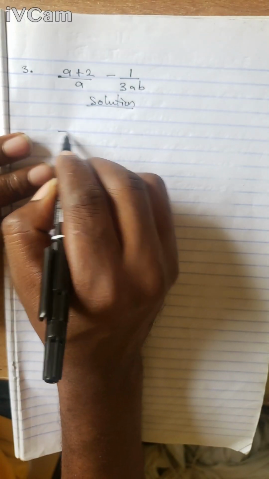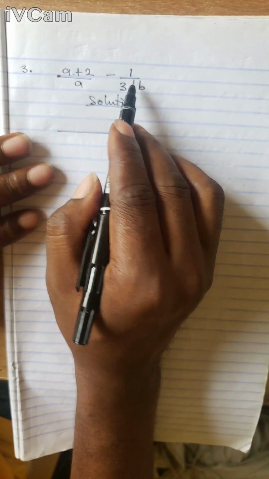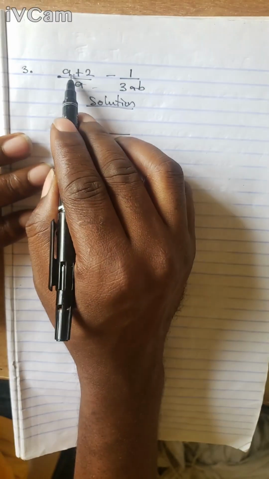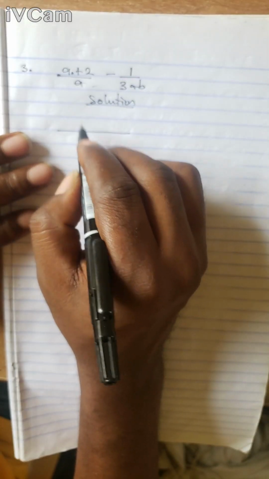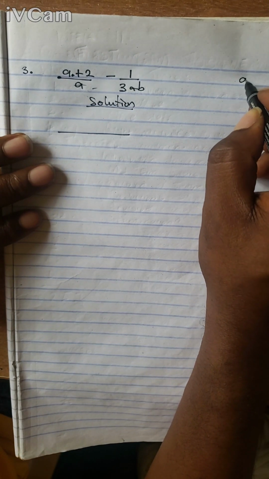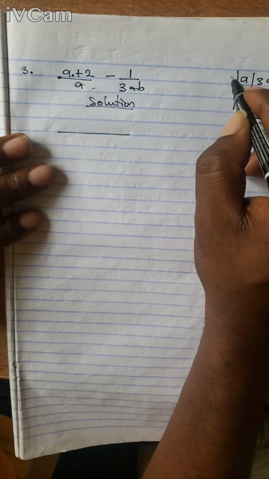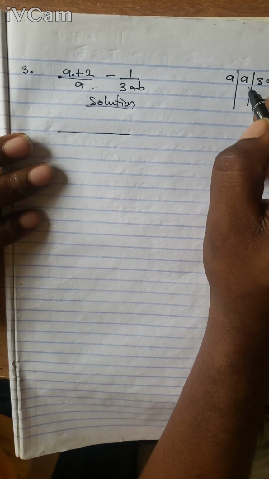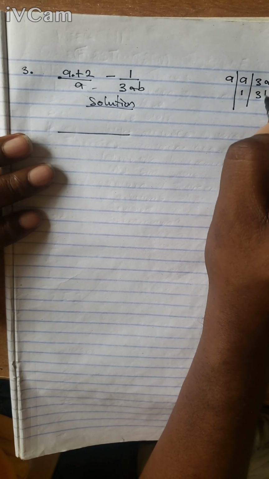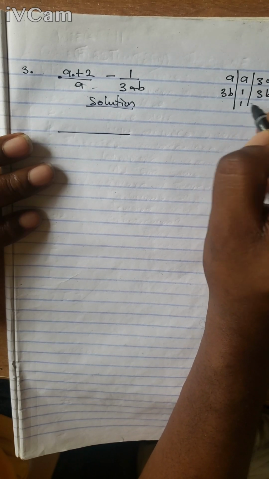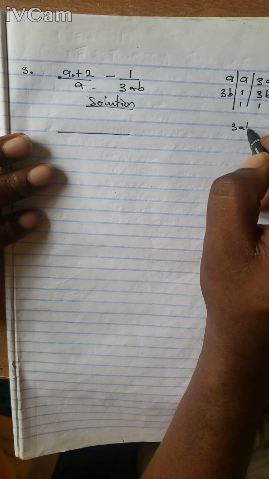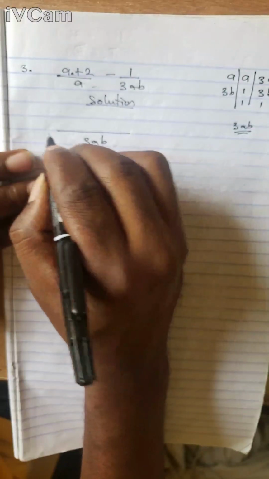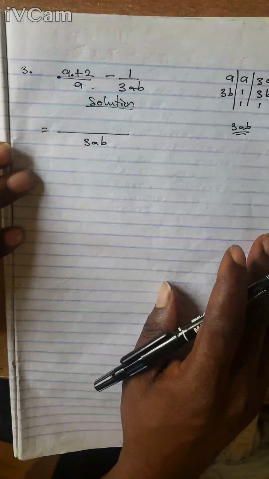You take the LCM of this. Remember I said that you should put this in brackets. So you take the LCM of both denominators, a and 3ab. There's something common, which is a, so you divide by a, that will give you 1 and 3b. Then you divide by 3b, that will give you 1 and 1. So you have 3ab as your LCM.